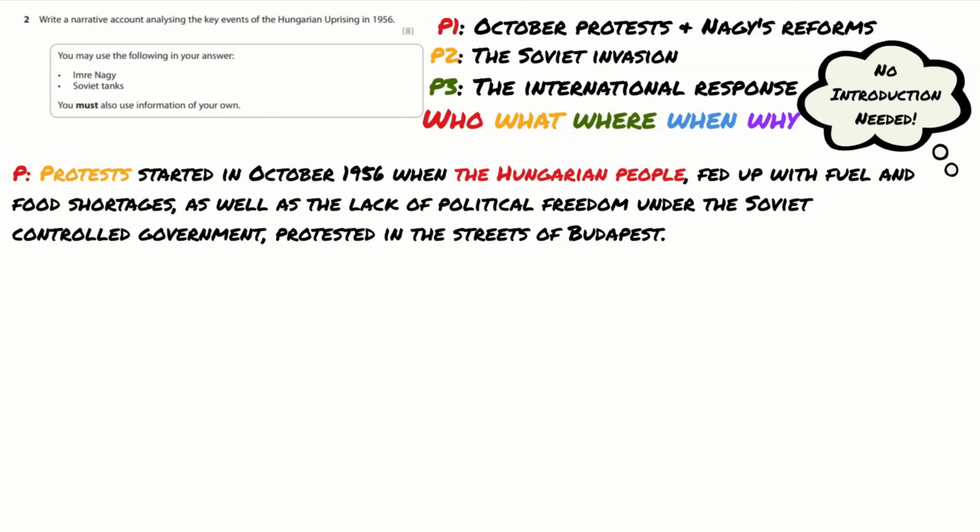Who, what, where, when, and why. So, as always, when I'm writing my point, I'm just giving a brief overview of what this paragraph's going to be about. In this case, it's going to be about the Hungarian people's protests and then Nagy's reform.